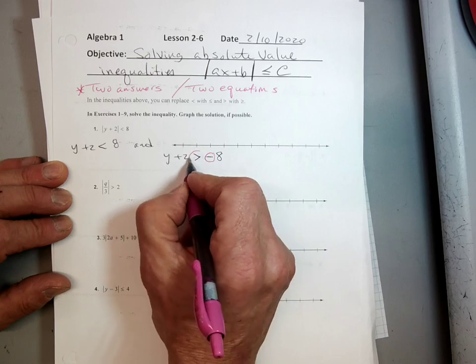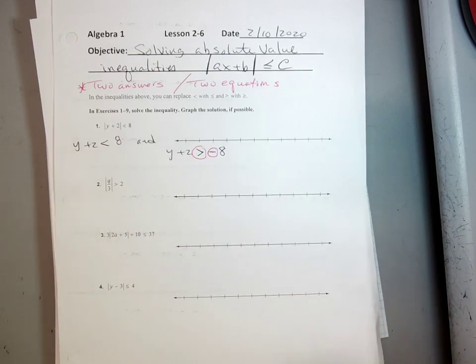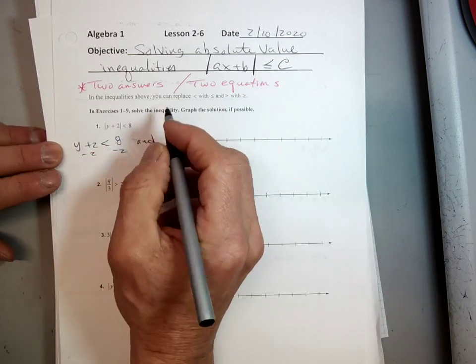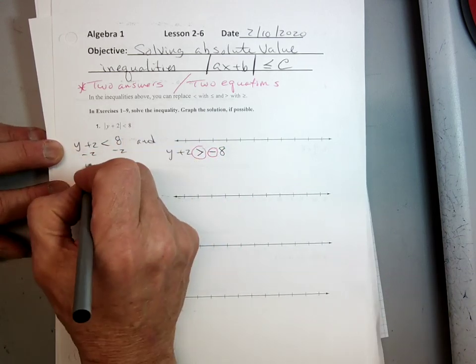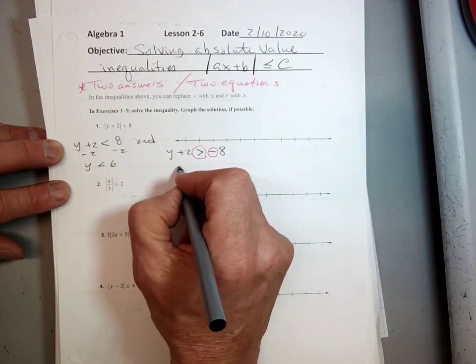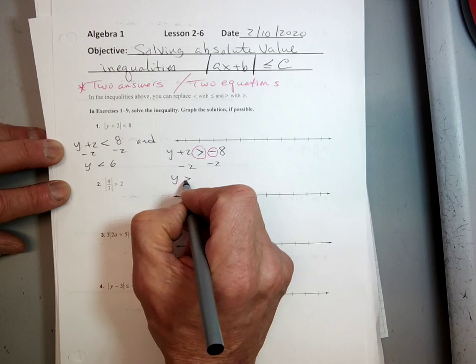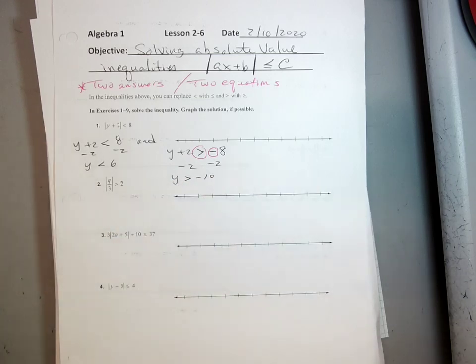Okay, so I did 2 things with the second equation. I made it negative, but because I made it negative, I turned the sign, right? We know that. So then solving is pretty easy. I'm just going to go minus 2, minus 2. One of my answers is y is less than 6. My other answer is y is greater than negative 10. Okay?